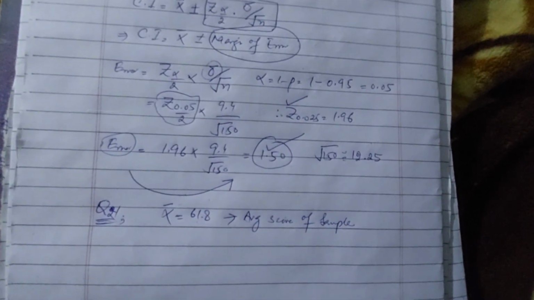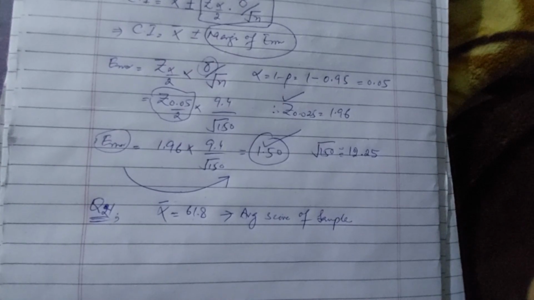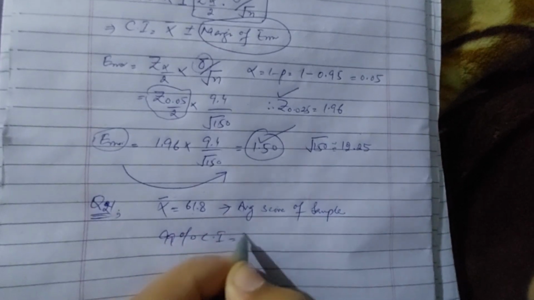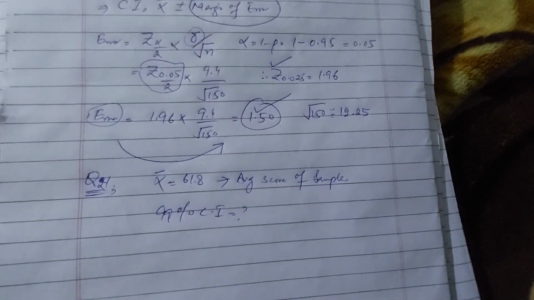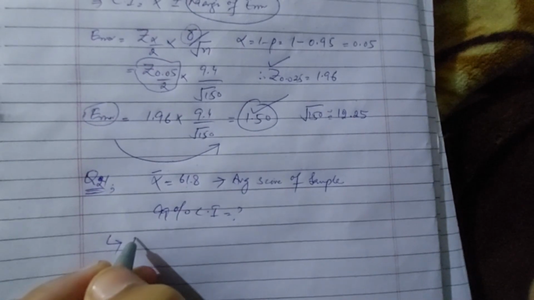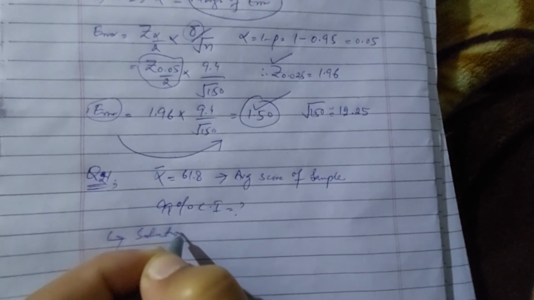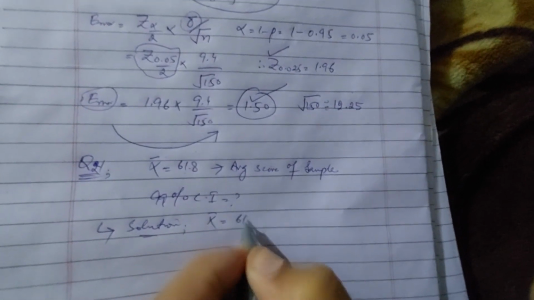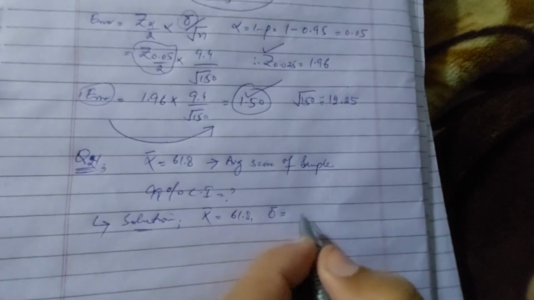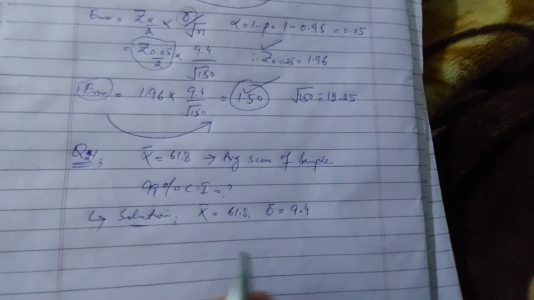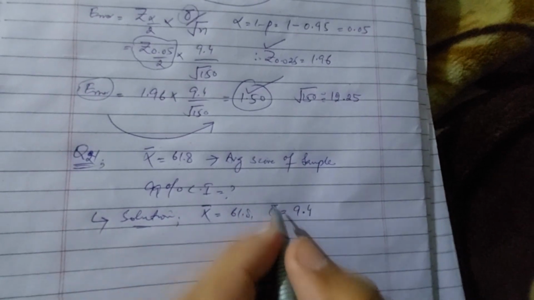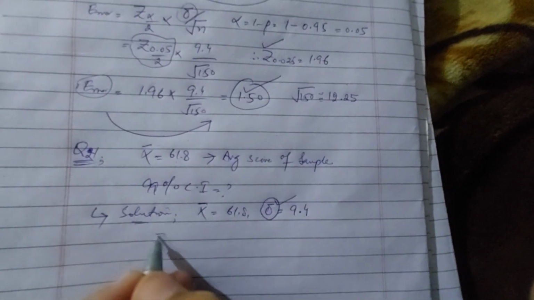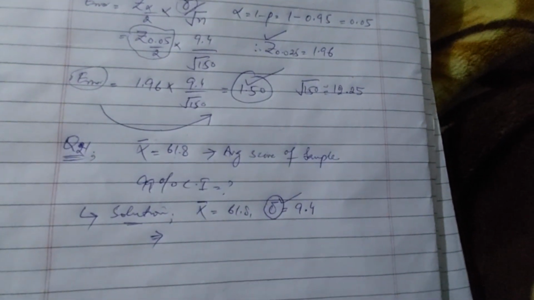Okay, so use all the given information to construct a 99% confidence interval. So a 99% confidence interval is to be found. Solving this, we have x bar equal to 61.8, and the standard deviation of the population is 9.4. When the standard deviation of the population is known, we can use the z statistic.